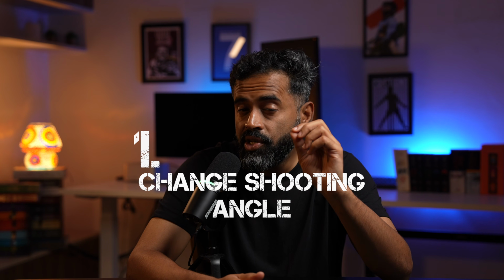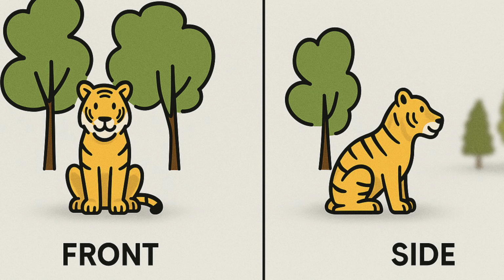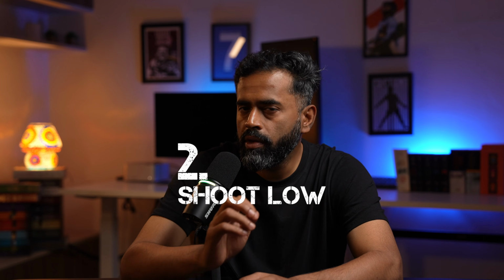Number one, change your angle. Look around and find the angle where the background is farthest from the subject. Move the vehicle if you can. Even small shifts in angle can dramatically increase the separation between the subject and the background. Number two, shoot from a lower angle whenever possible. Shooting from a lower angle often pushes the background farther away, especially if the ground dips or the animal is on a slightly raised patch.